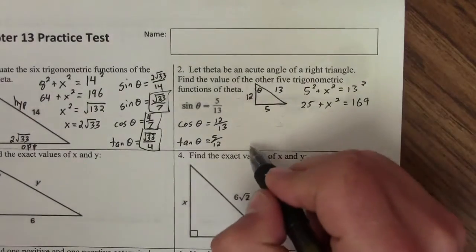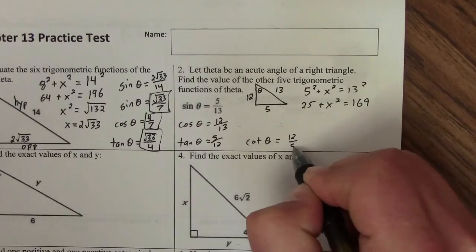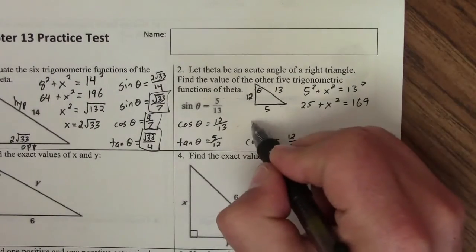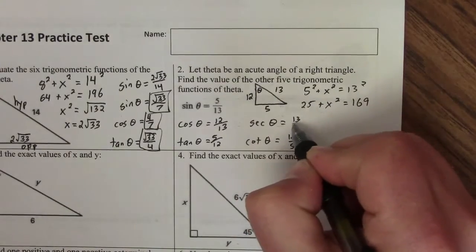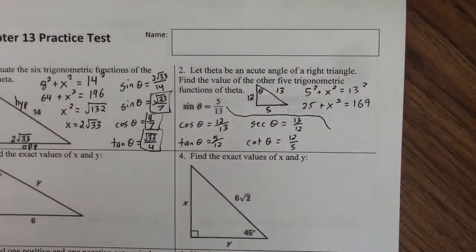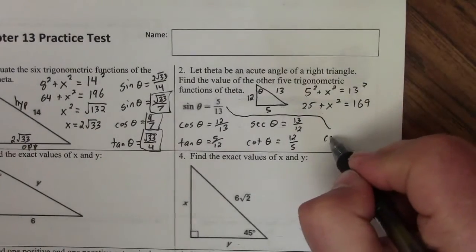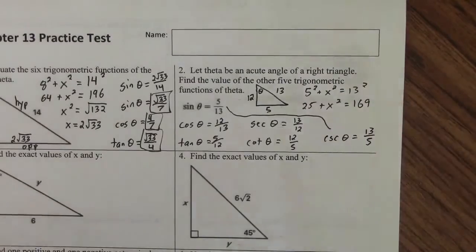So cotangent is 12 over 5. The reciprocal of cosine is secant, and that's 13 over 12. And finally, the reciprocal of sine is cosecant, and that's 13 over 5.